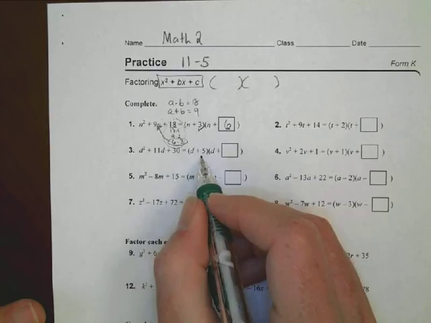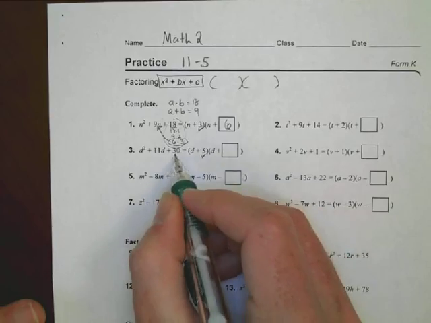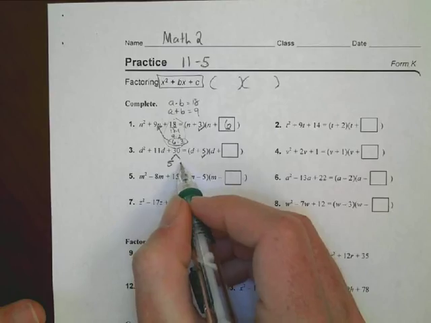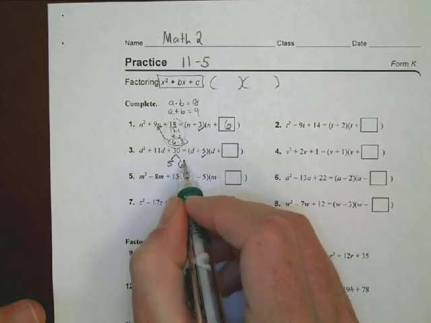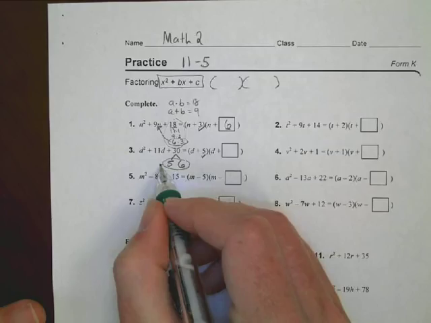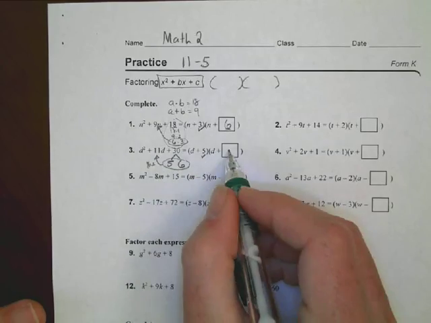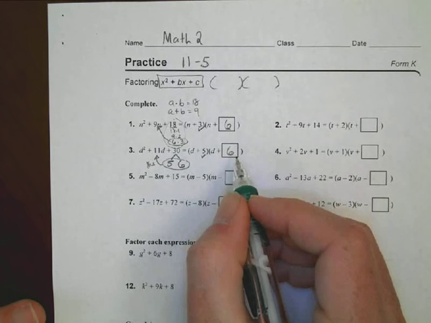All right, do the same thing down here for number 3. They already gave us a 5, so I ask myself, 5 times what gives me 30? Well, 5 times 6 gives me 30. To check this, 5 and 6 add up to 11. The answer is yes, so my other answer in this box is going to be 6.